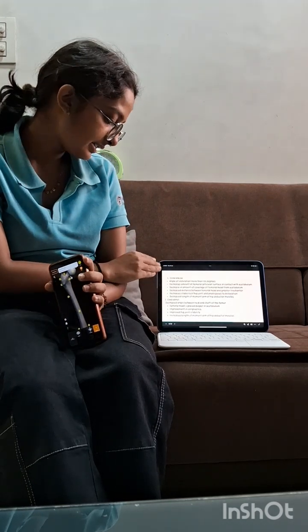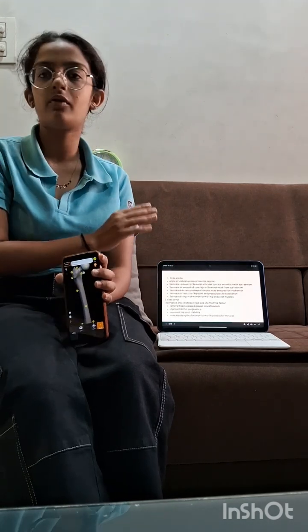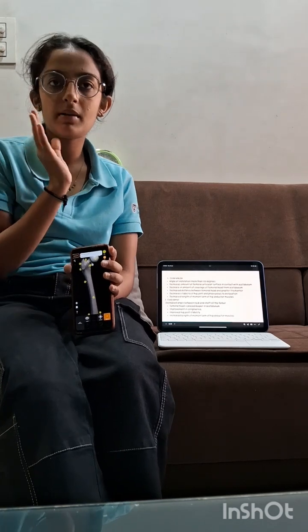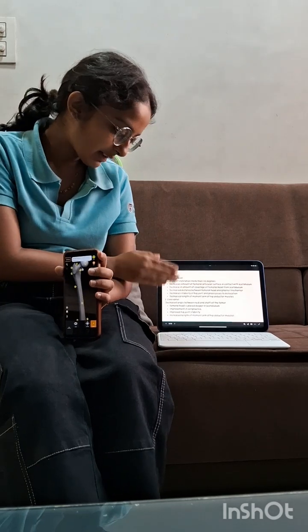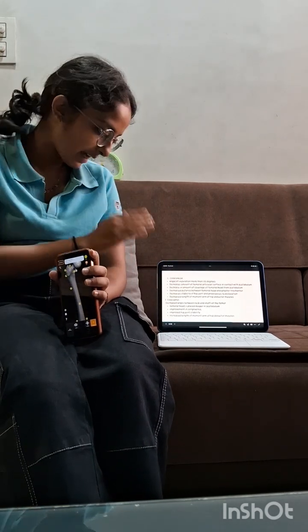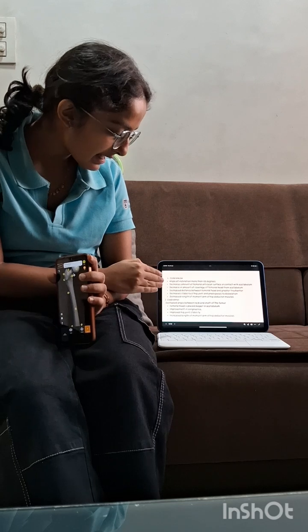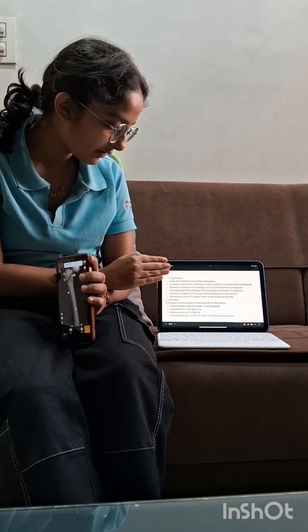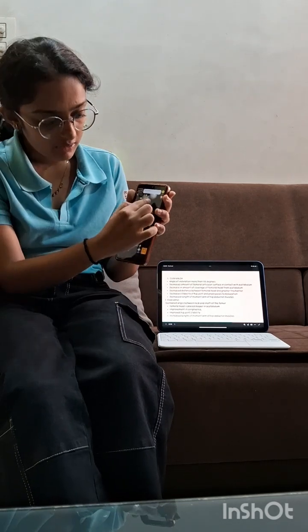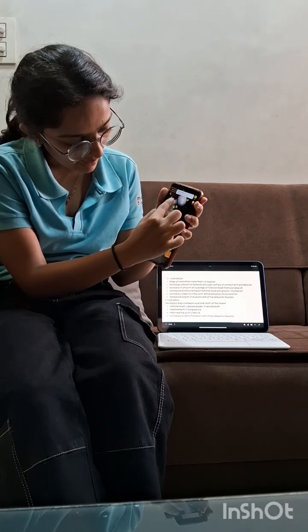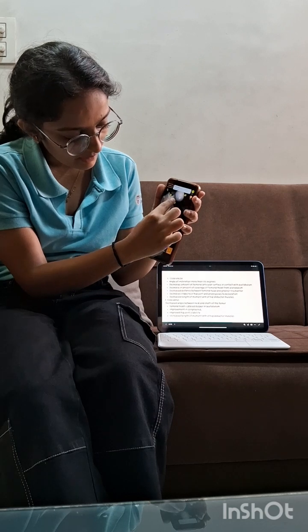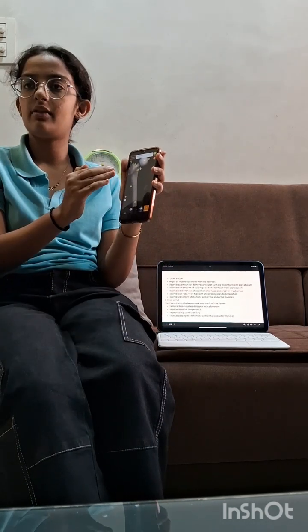Coxa valgus is an angle of inclination of more than 125 degrees. The normal value is 125 degrees. More than that is coxa valgus, and less than that is a decreased angle between the neck and shaft of the femur. Here is the angle between the head of the femur and the neck. It is 125.